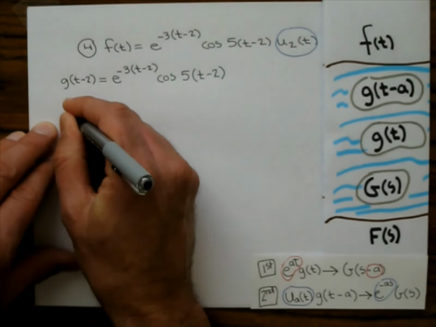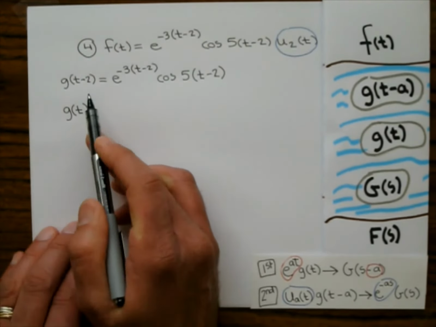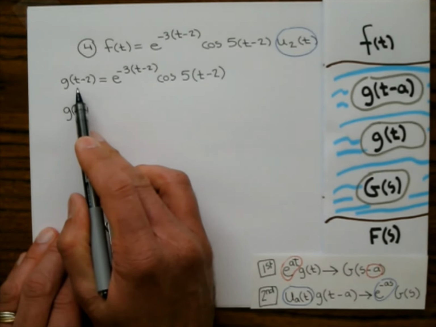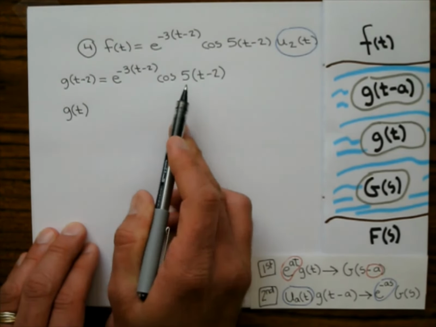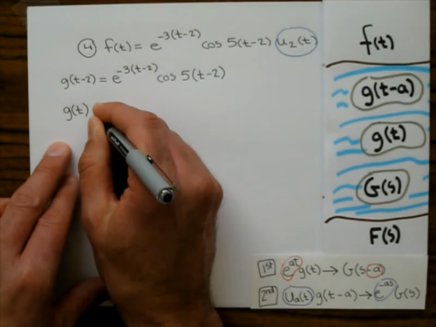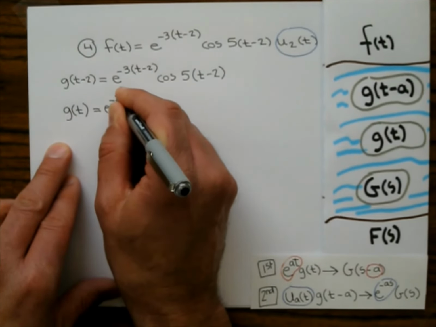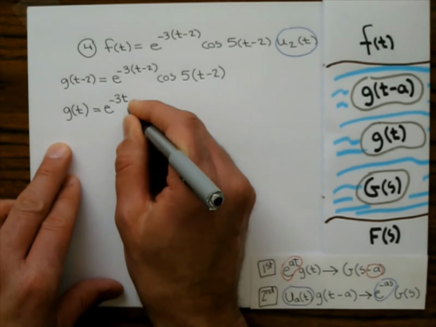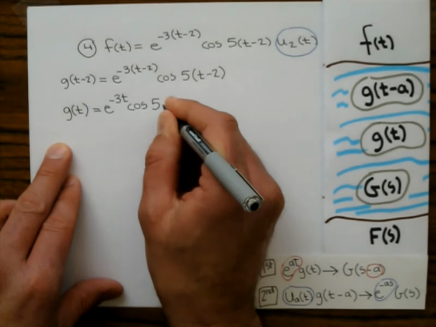Now, this is not going to be so bad because all the places you see t, you actually see t minus 2. So I can replace each of those t minus 2's with just a t. So g of t is e to the negative 3t cosine of 5t.